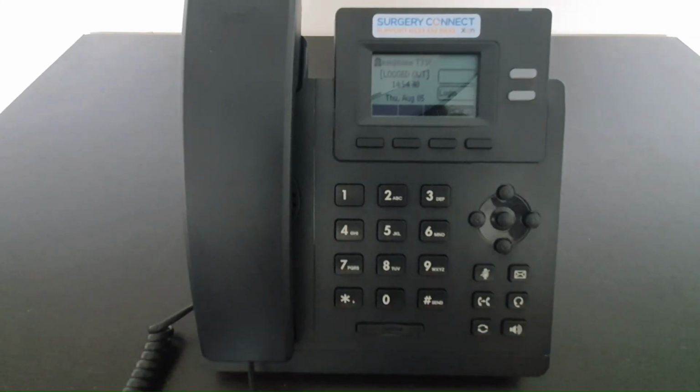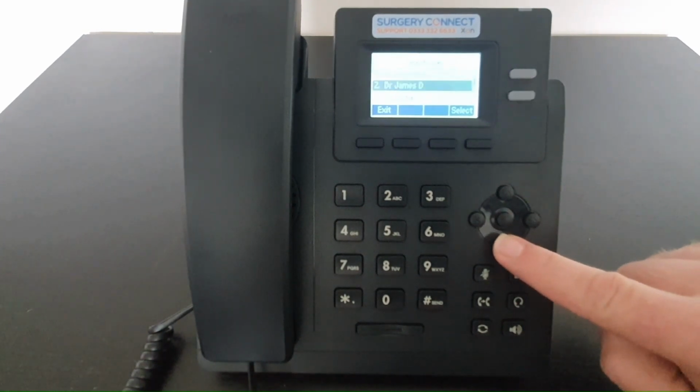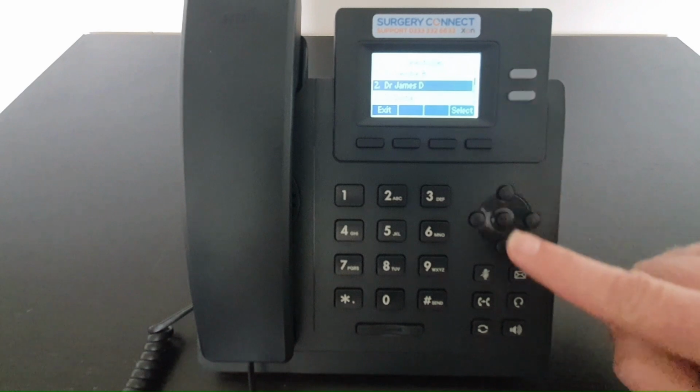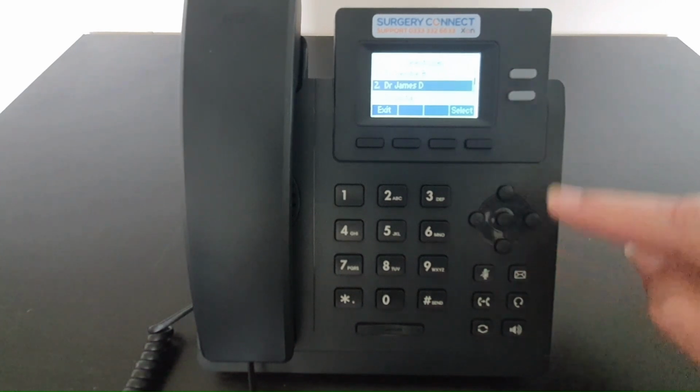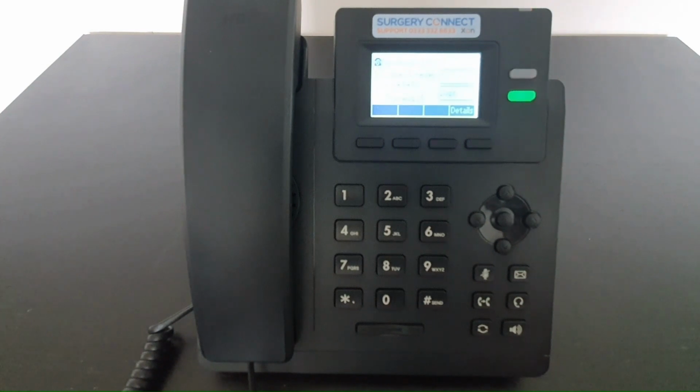To log into the T31, use the flashing red button next to the tab that says Login. This will then give you a list of the users that can use this phone. You can use the navigation keys to scroll up and down through that list until you find your name and then either select on the screen or by using the button in the middle of the navigation keys.